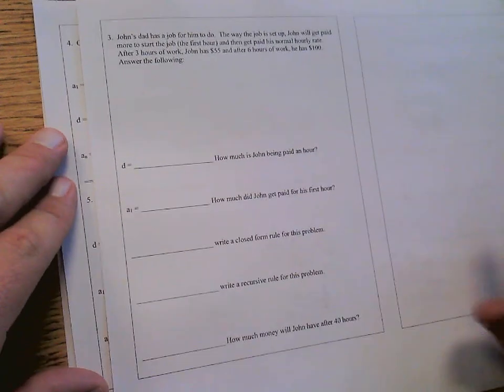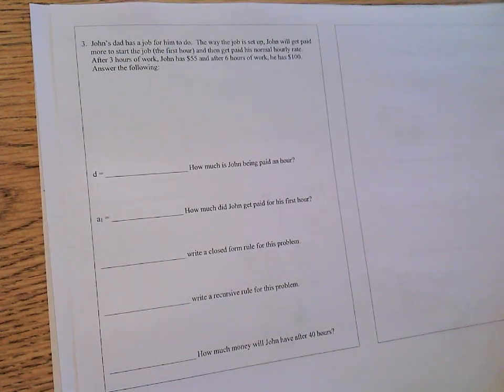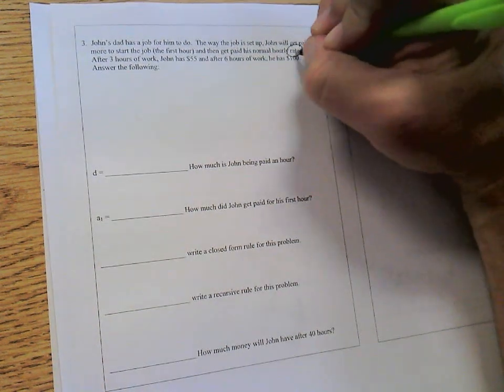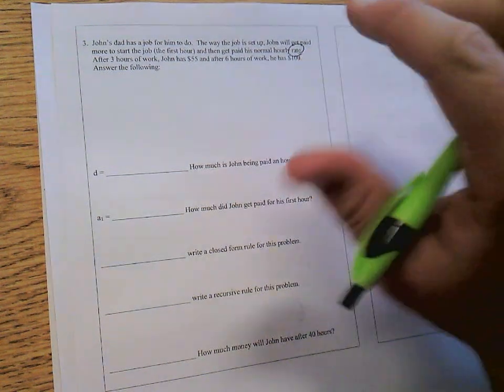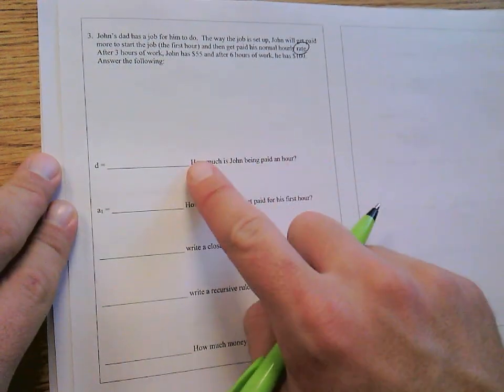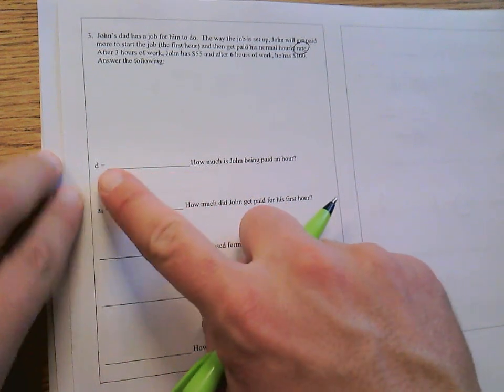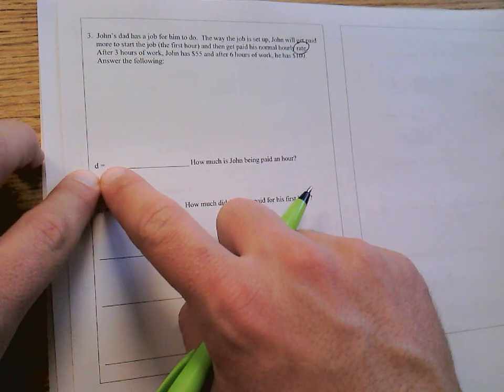All right. John's dad has a job for him to do. The way the job is set up, John will get paid more to start the job, which is the first hour, and then get paid a normal hourly rate. Now, I see that this might confuse people because the word rate is in there. So before we start dealing with the geometric, let's make sure. Oh, look, there's a common difference right there. So because there's a d there, it's going to be arithmetic.